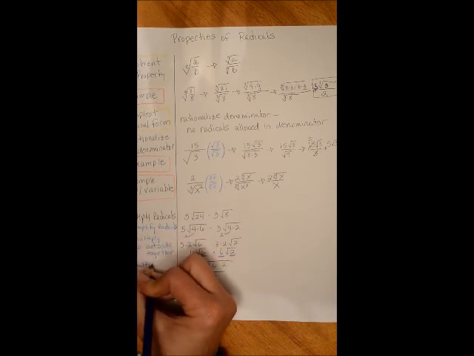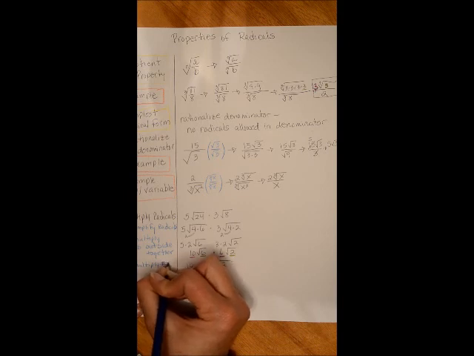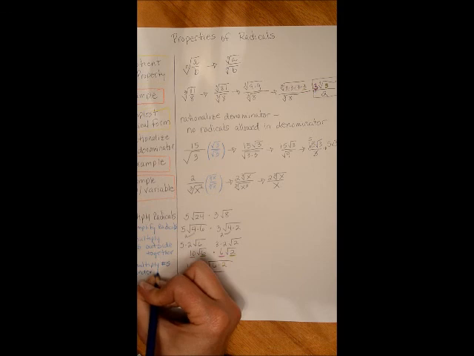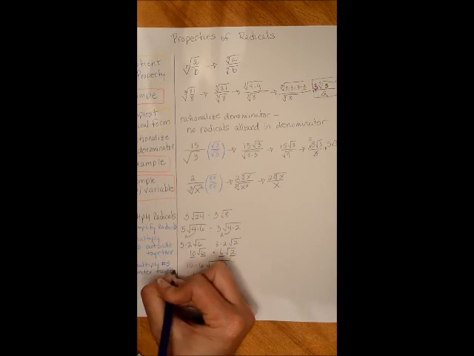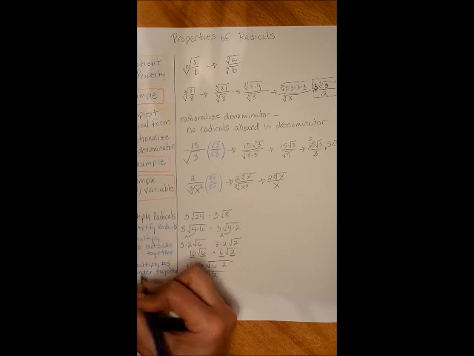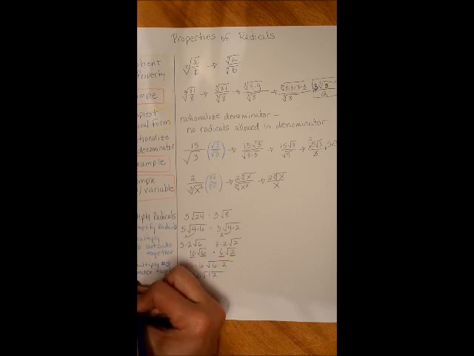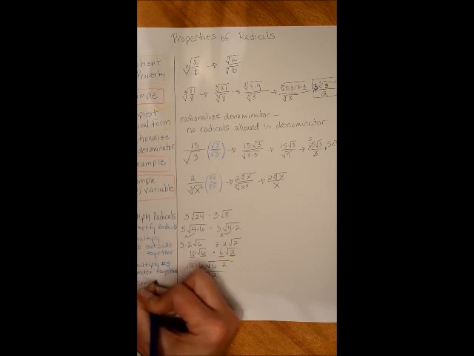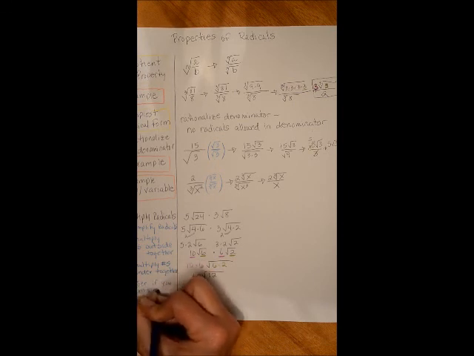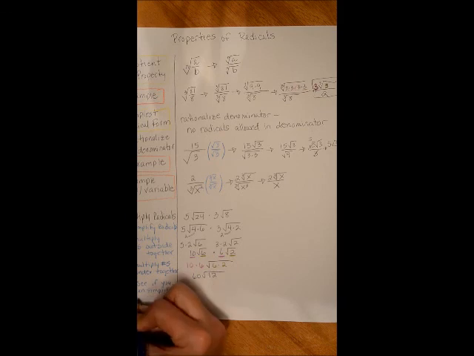Multiply numbers inside or under the radical sign together. And then see if you can simplify more once you bring it all together.